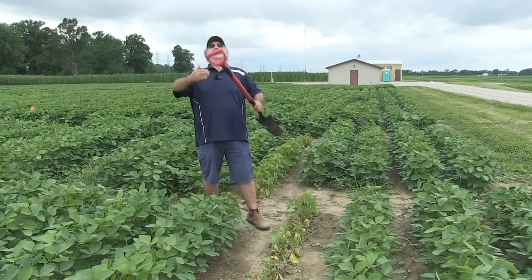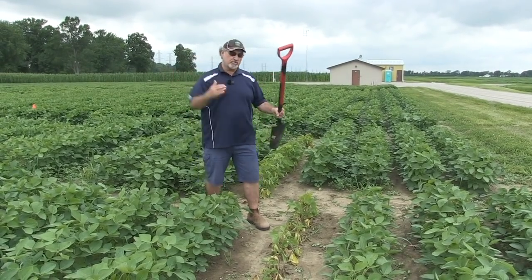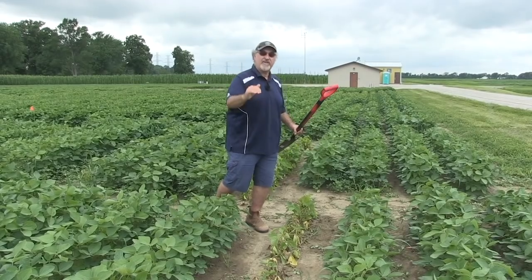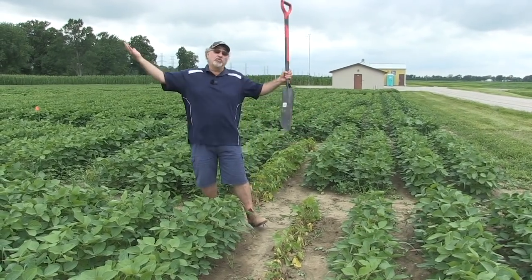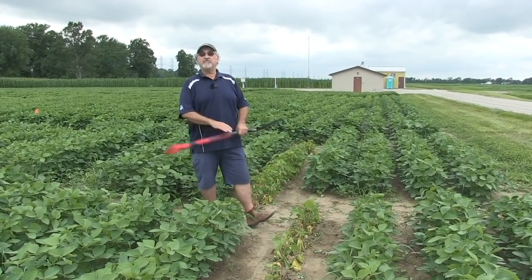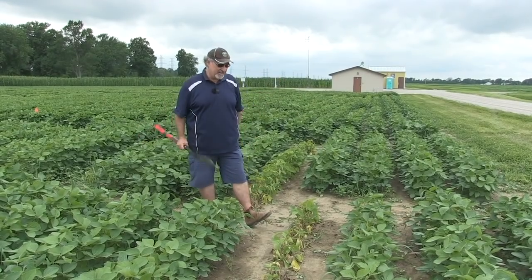Just imagine that. It's not dependent on anything. Those zoospores swim and infect those roots. How much cooler can you be than that? If you're a pathogen, you're not dependent on anything.